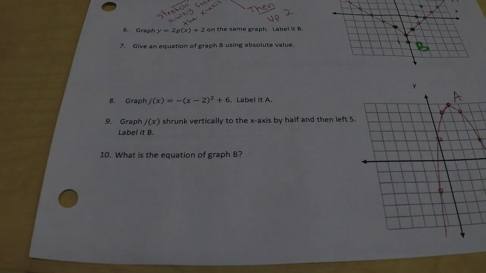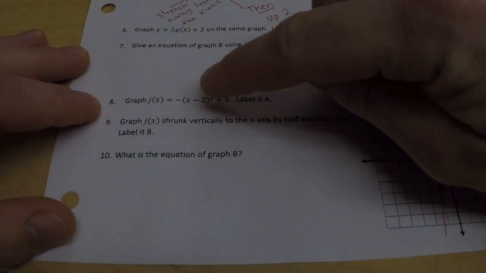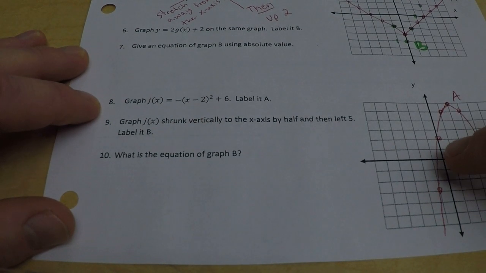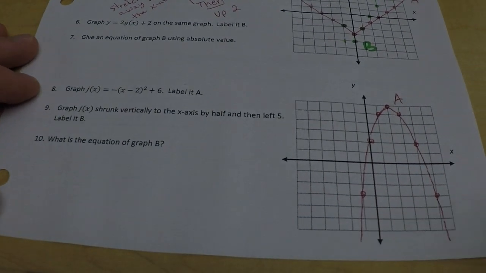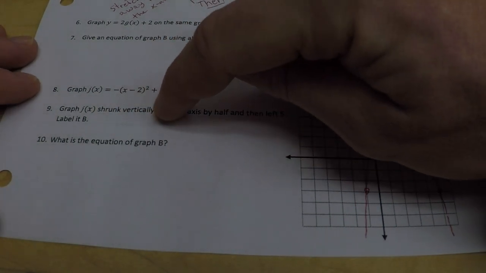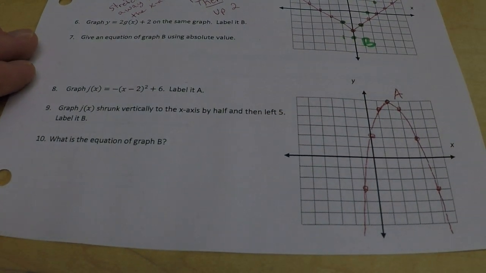Lastly is this one. This is a parabola because it has squaring. It's flipped right 2 and up 6 from the parent graph. So then I get this picture here. Okay. Now I want to shrink vertically to the x-axis by half and then go left 5.